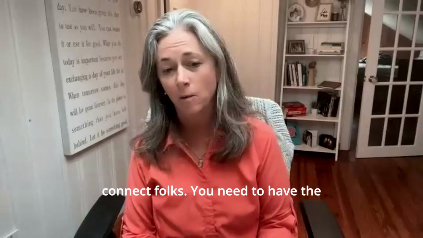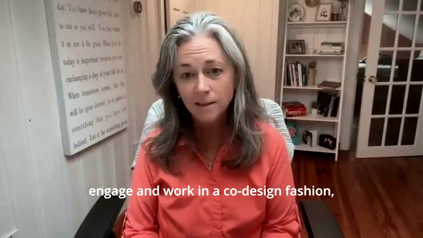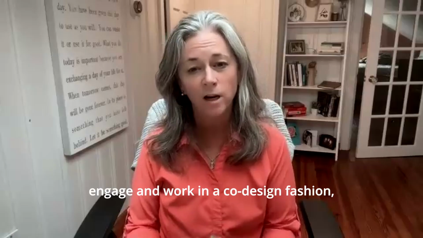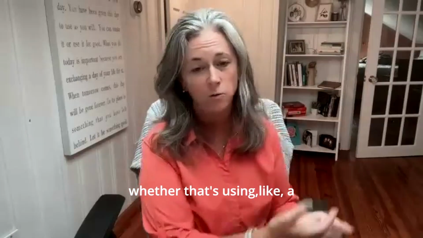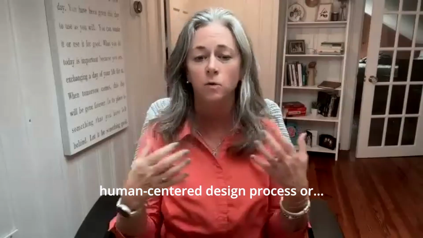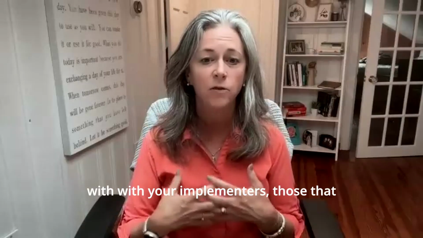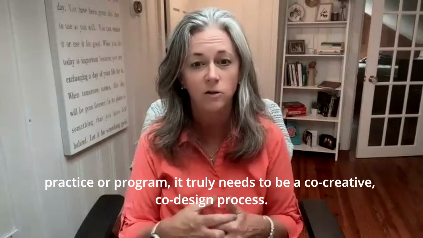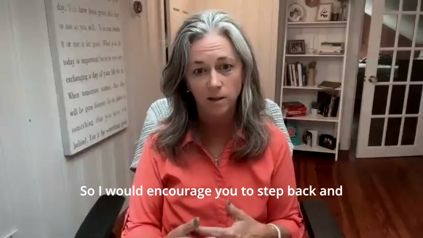You need to have the competencies in how to build capacity, how to engage and work in a co-design fashion, whether that's using a human-centered design process or otherwise, but to do implementation well with your implementers, those that are going to be using the practice or program, it truly needs to be a co-creative, co-design process.